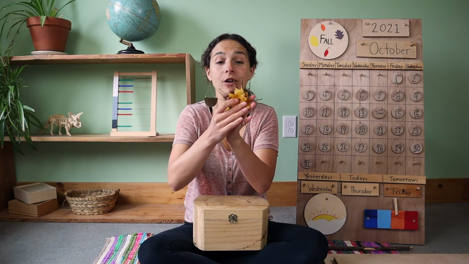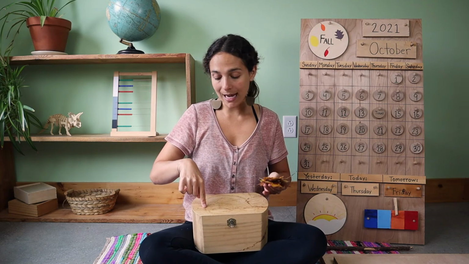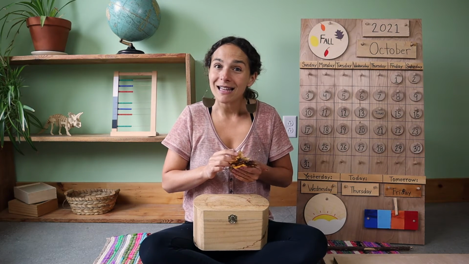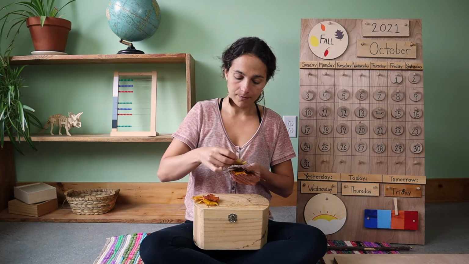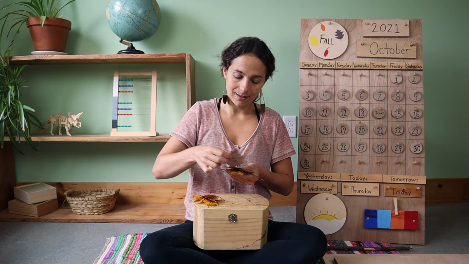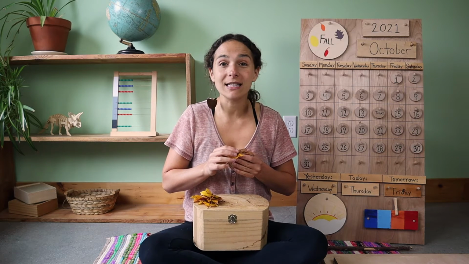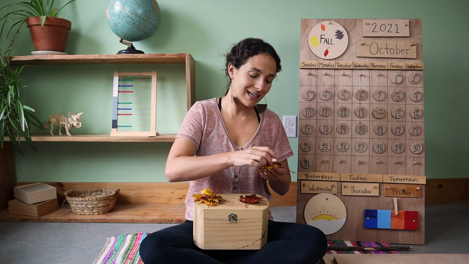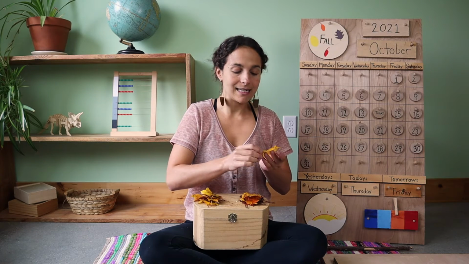I have a bunch of colorful fall leaves. Now, as I count them, I'm going to make two piles. One pile of 10 right here, and another pile of 10 right here to make 20 leaves all together. Let's count. 1, 2, 3, 4, 5, 6, 7, 8, 9, 10. Halfway there, so let's start the next pile with 11, 12, 13, 14, 15, 16, 17, 18, 19, and one more leaf makes 20. 20 leaves.